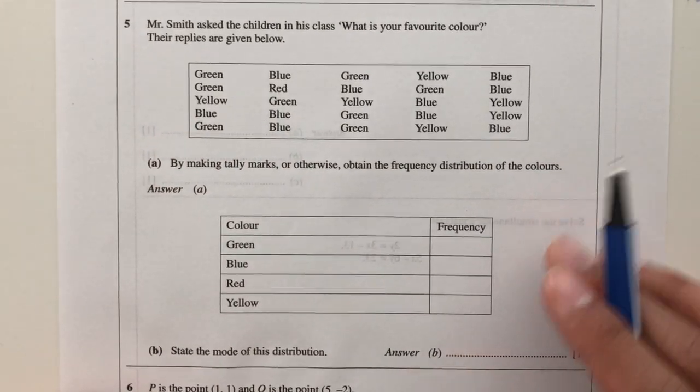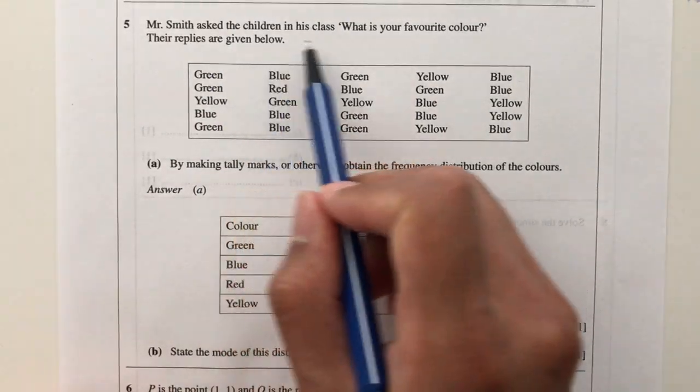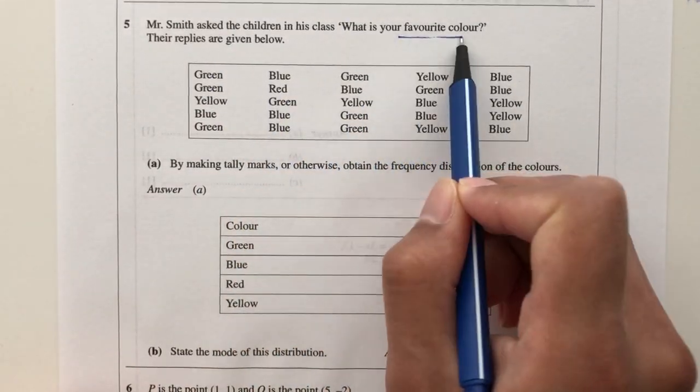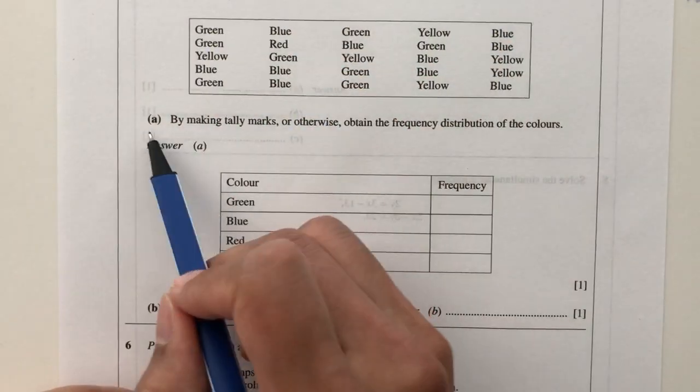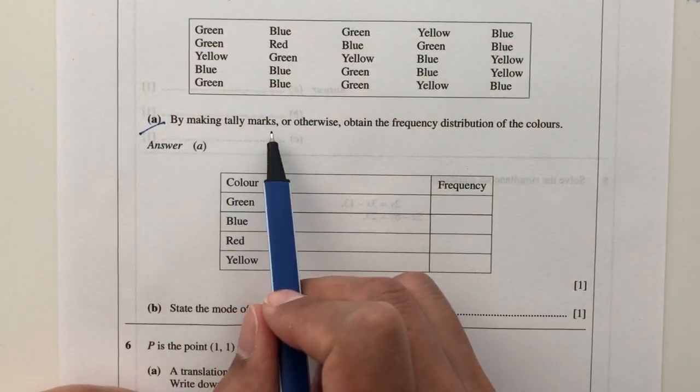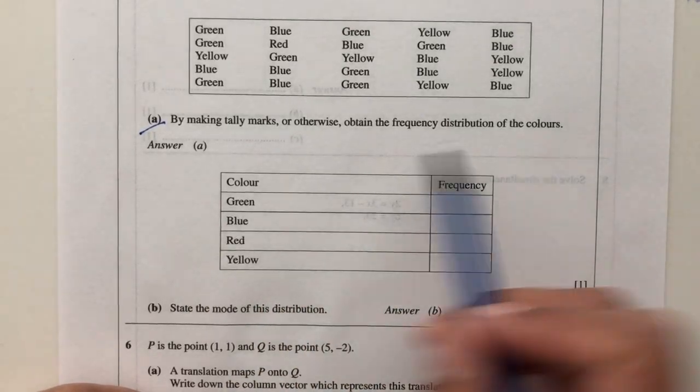Now question number 5, Mr. Smith asked the children in his class, what is your favorite color? And the replies are given below. So we have a bunch of replies here. Part 1, by making tally marks or otherwise obtain the frequency of each color.